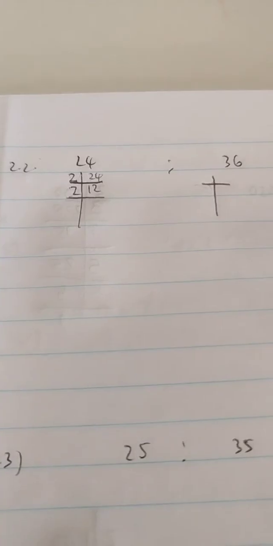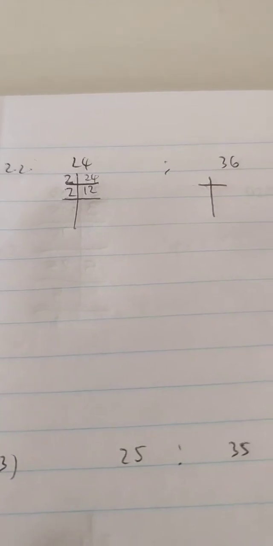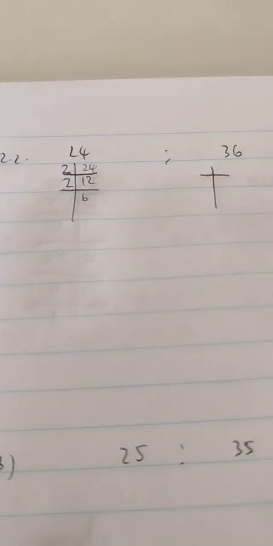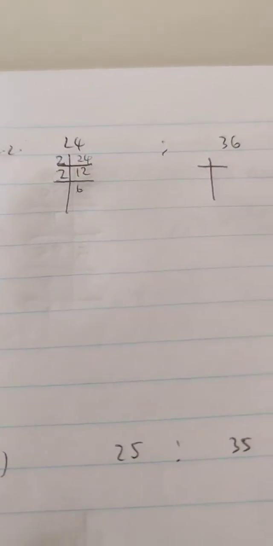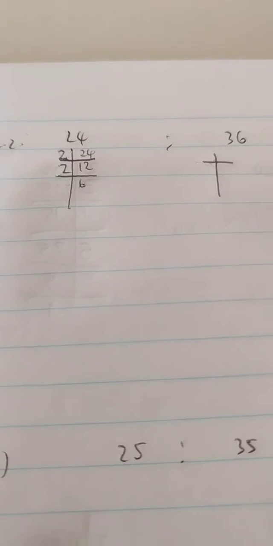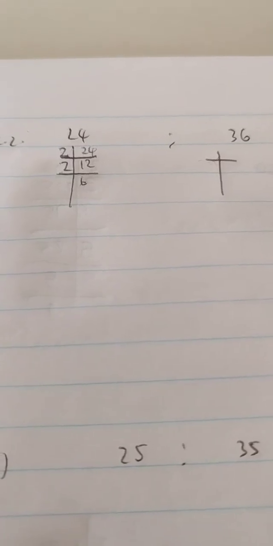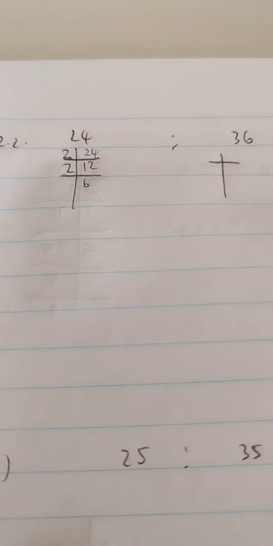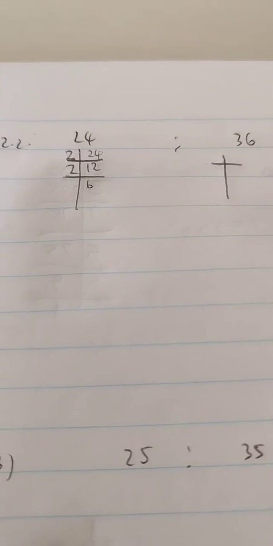2 goes into 12. How many times, guys? Yes, Petro. Yes, Nhlamulo. It goes into 12 6 times. Smallest prime number that goes into 6. Smallest prime number now that goes into 6. Yes, it is 2. You guys are amazing. How many times does 2 go into 6?